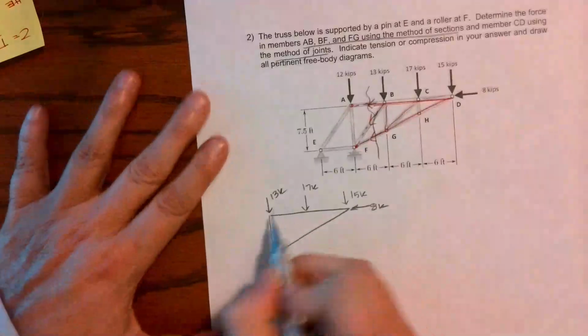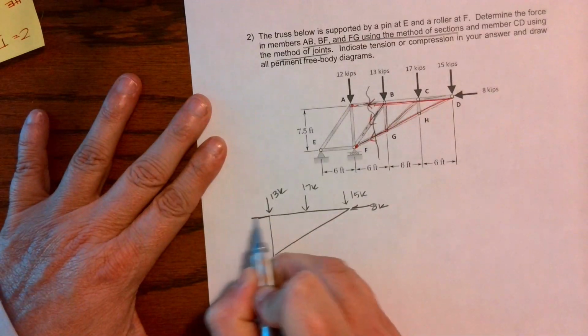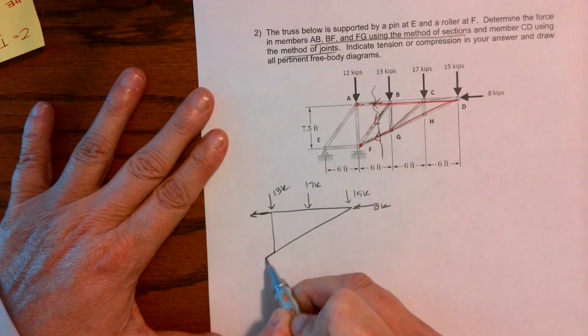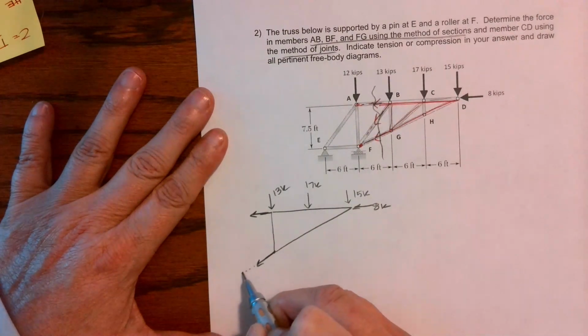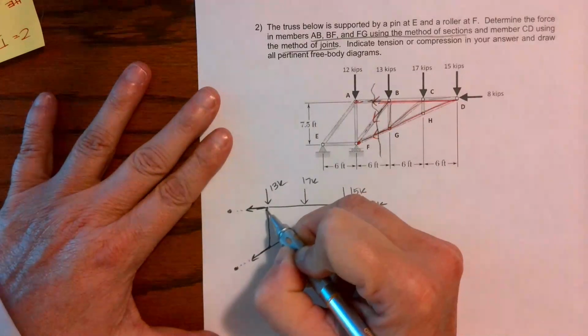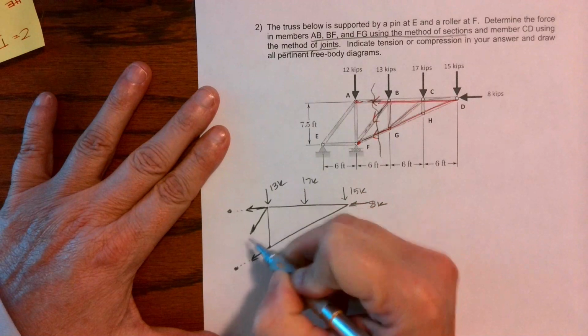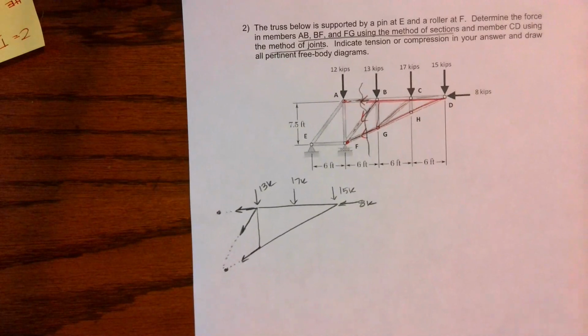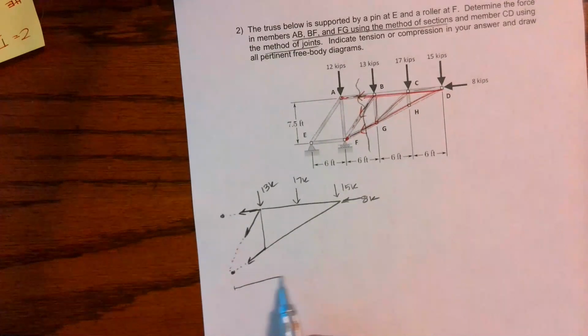And then I'm going to show this one in tension. I'm going to show this one down here in tension. And then this one's up here, and it's pulling down, just like that, okay?